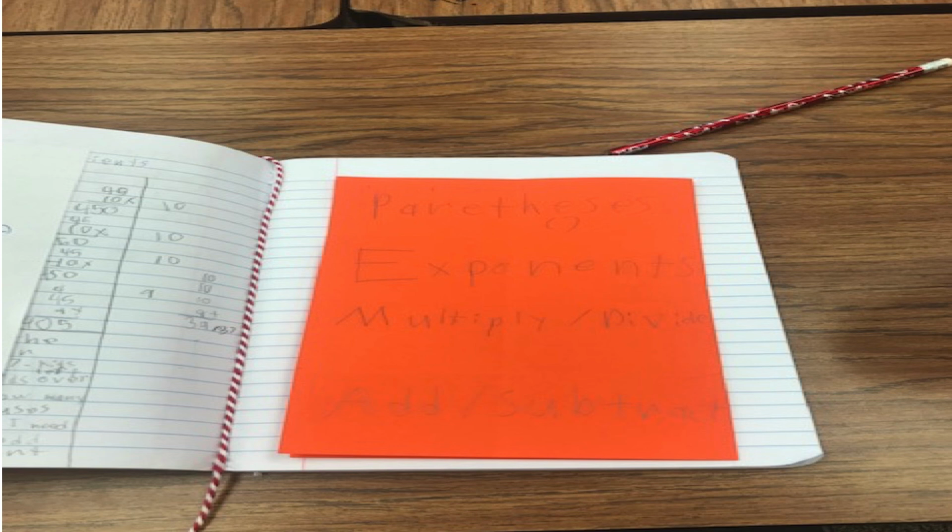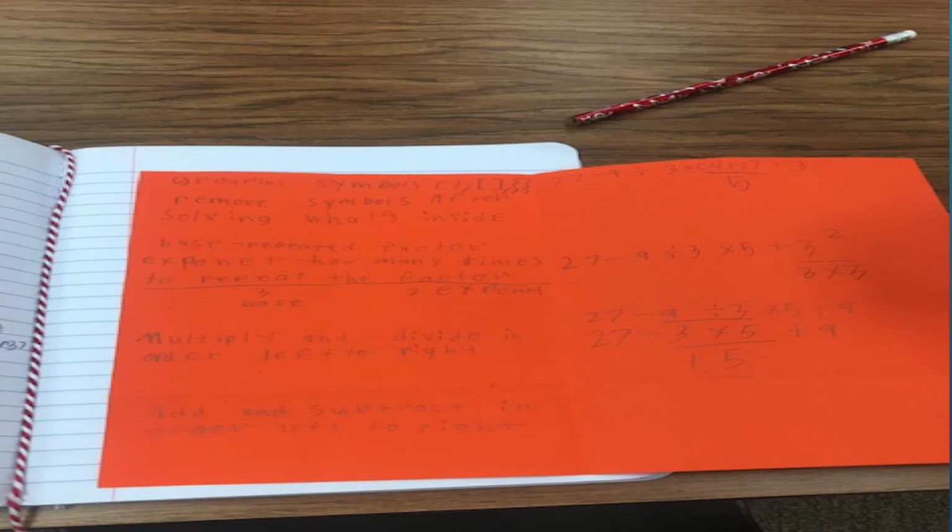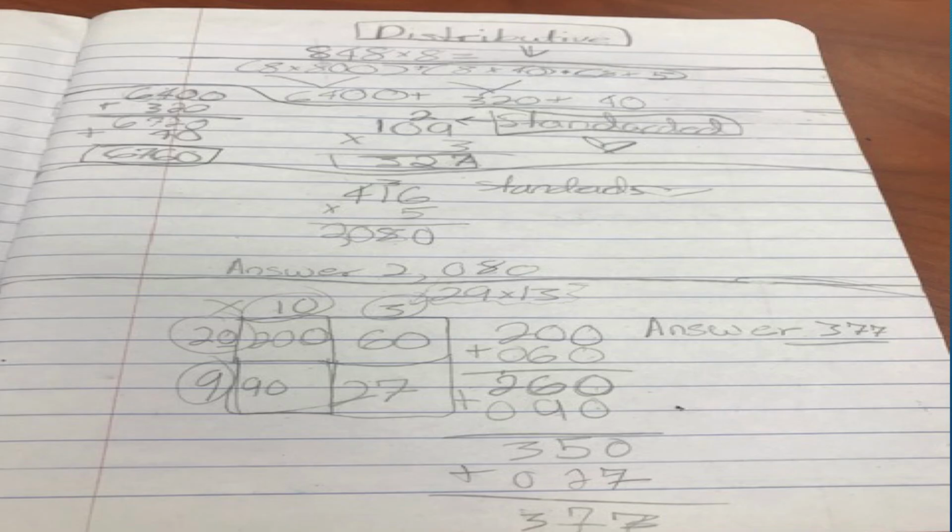Here's a creative way of understanding the correct order of operations in mathematics. Parenthesis, exponent, multiply or divide, add or subtract. When you open this, it's a foldable. Then you see examples for the kids to refer back to when they're working these problems.